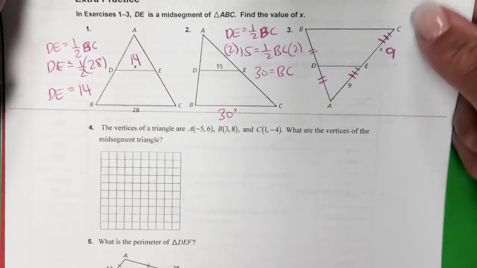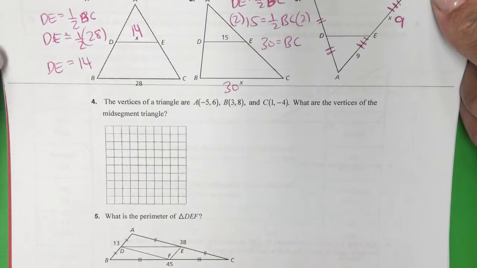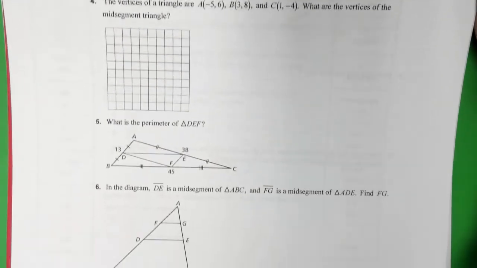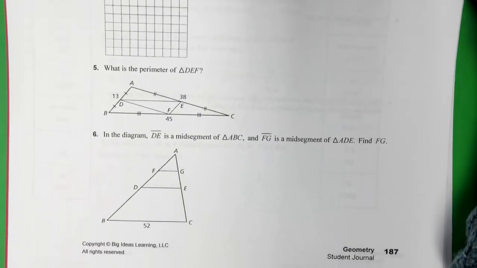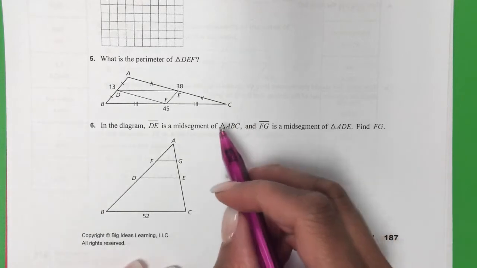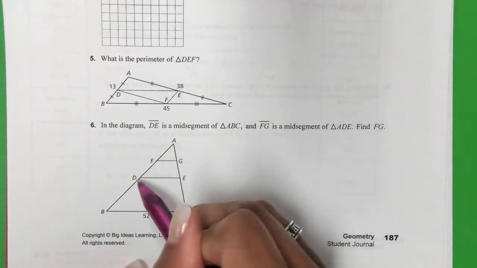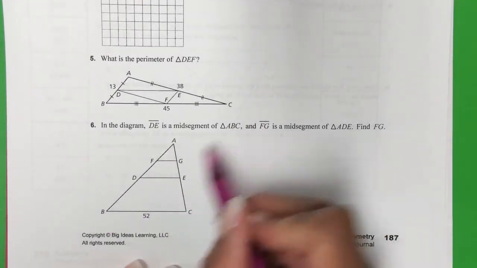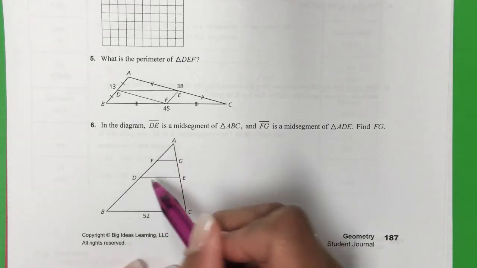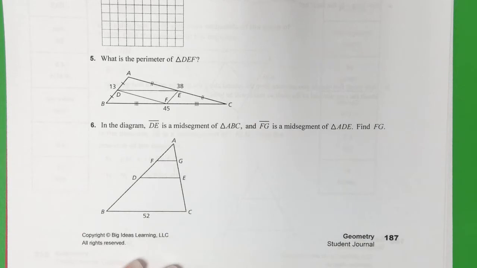Then I'm going to go down to number 6. We're going to skip back up, but let's try number 6. It says DE is the midsegment of ABC. So this is the middle of the entire thing. And FG is the midsegment to this triangle of ADE. I need to find FG.